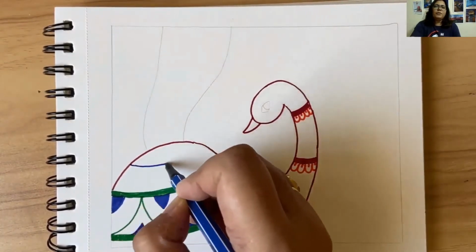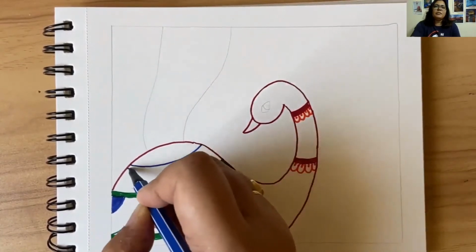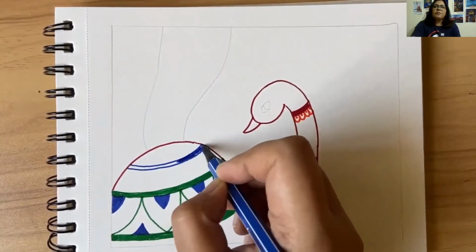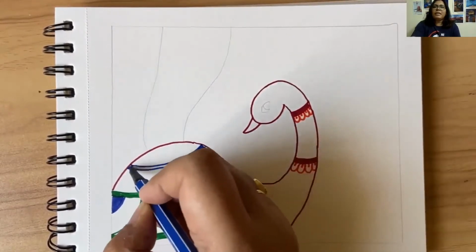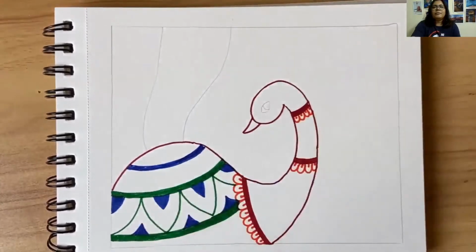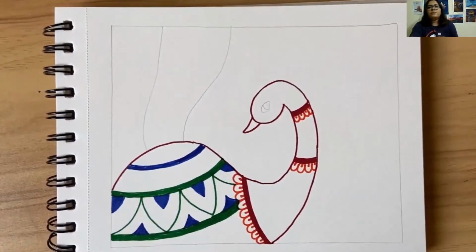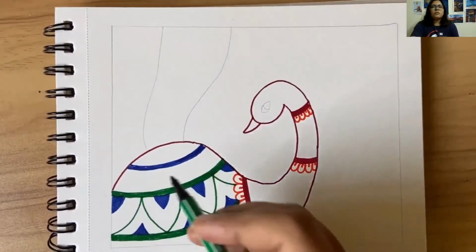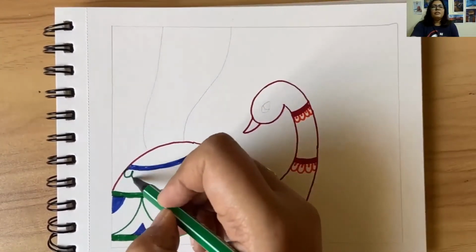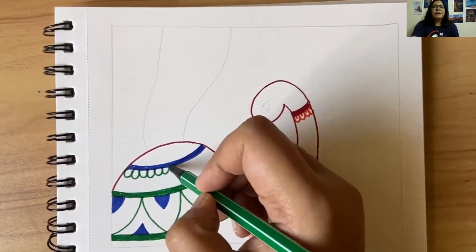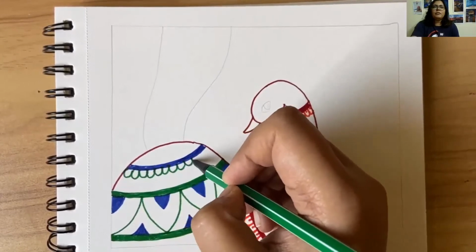So again, we will draw another band like this. Those of you who had missed the step for making the petal design, you can just have a look again. We will just copy the same petal design, the first neck design, the first petal design that we learned.